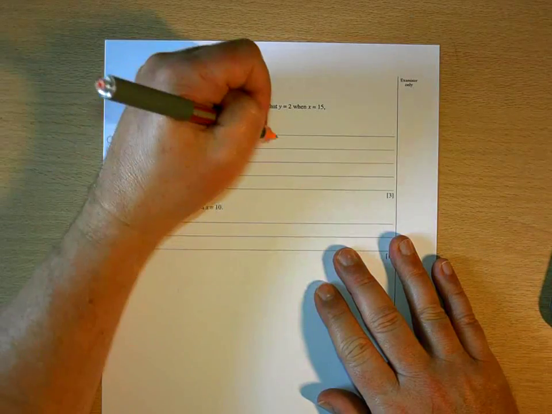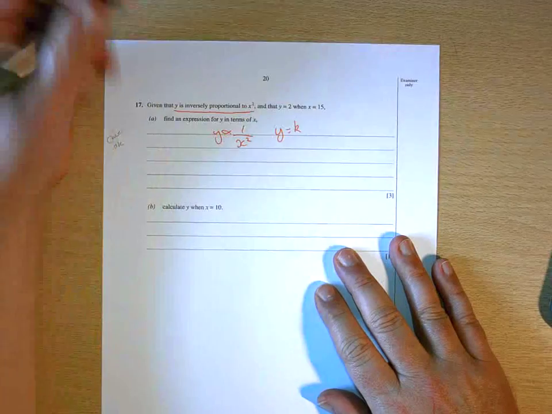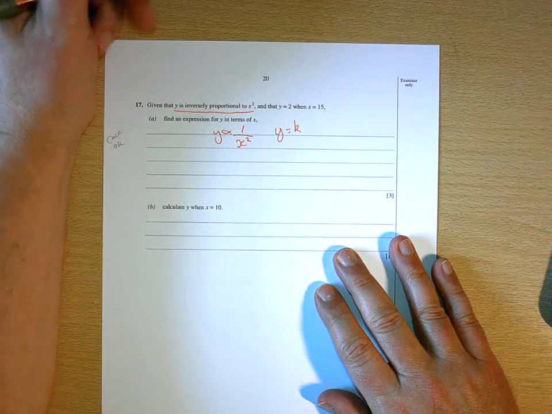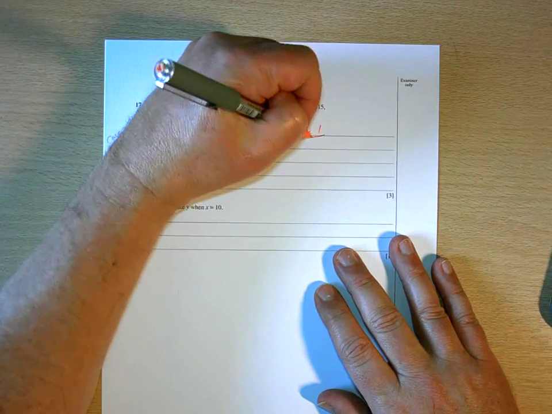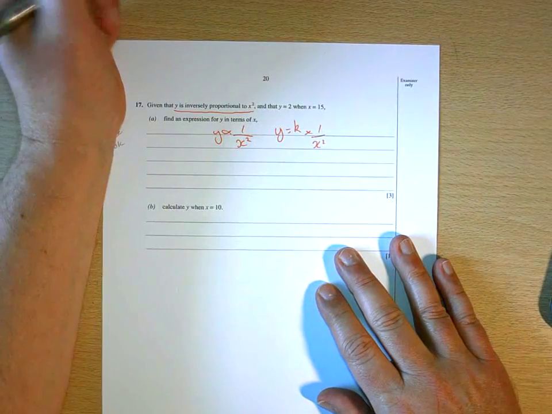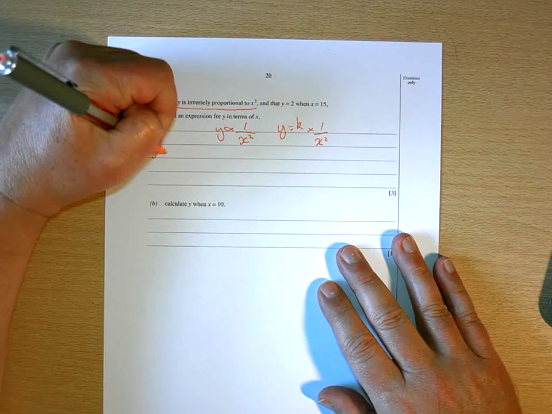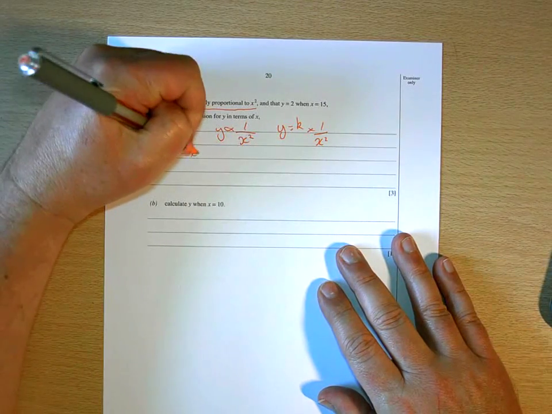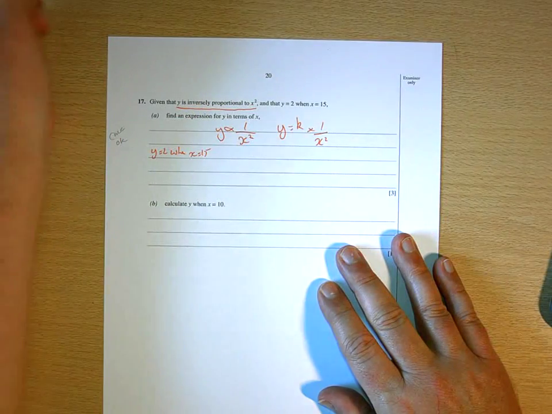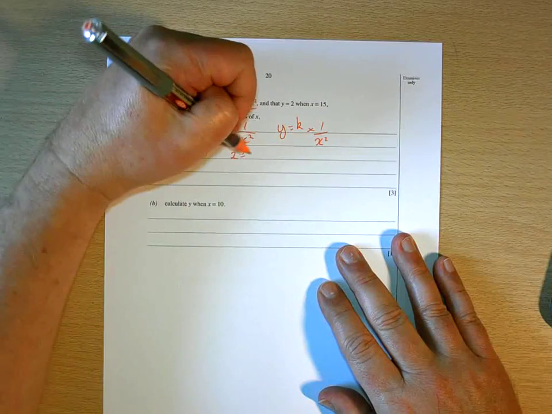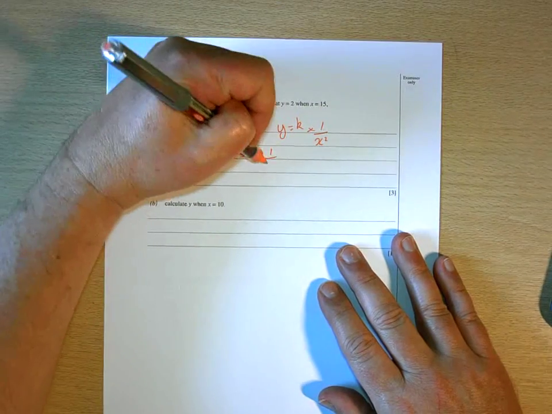Again, we can't deal with the proportionality sign, so we replace it with y equals k times 1 over x squared. Then put in what we know. y is 2 when x is 15. So 2 equals k times 1 over 15 squared.